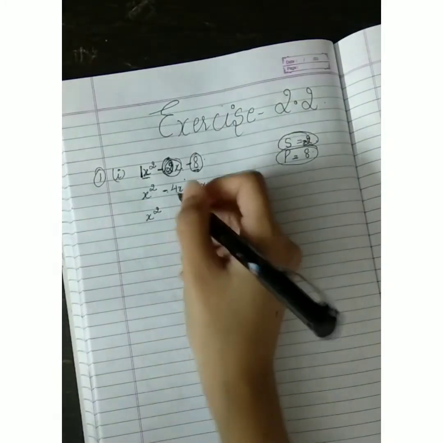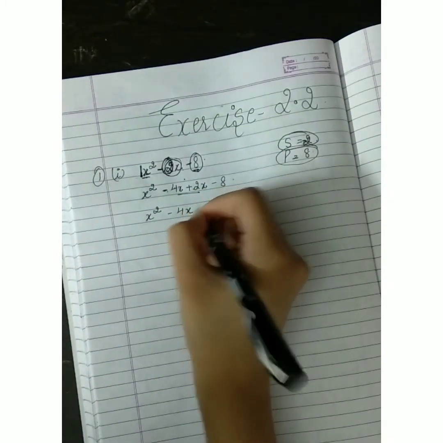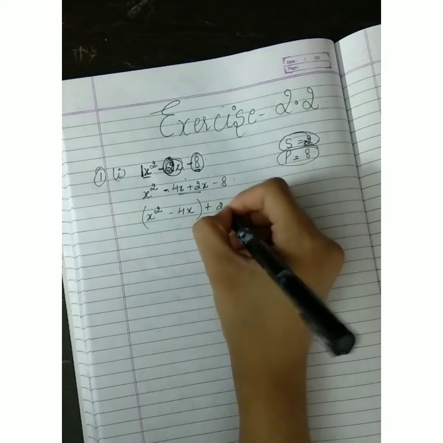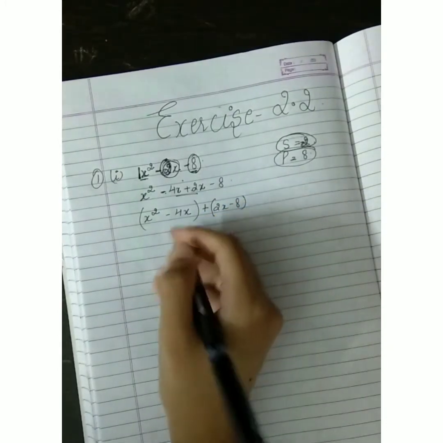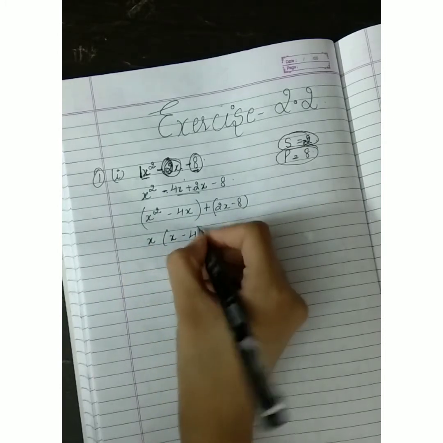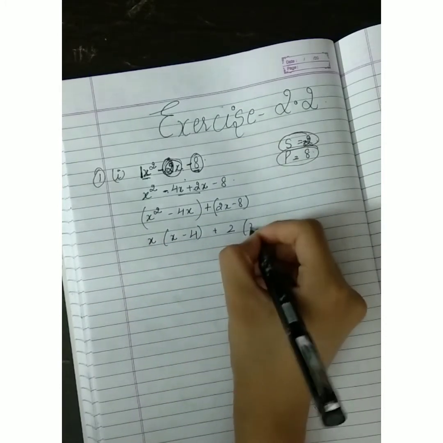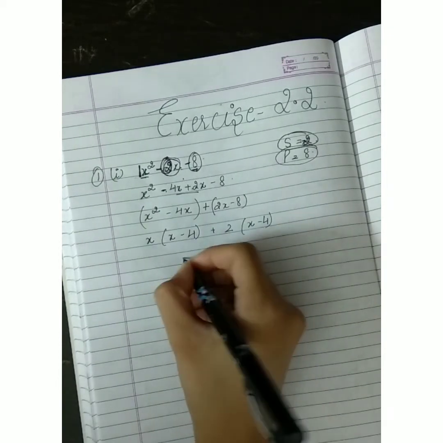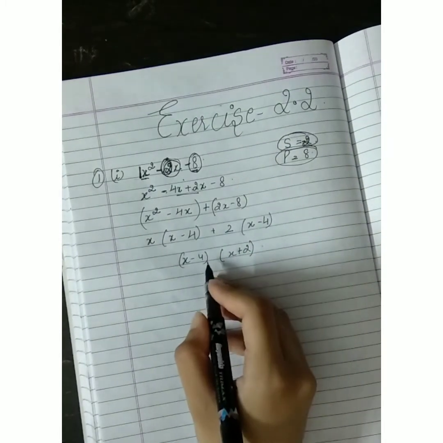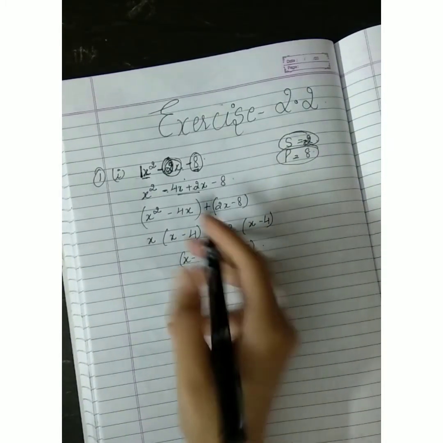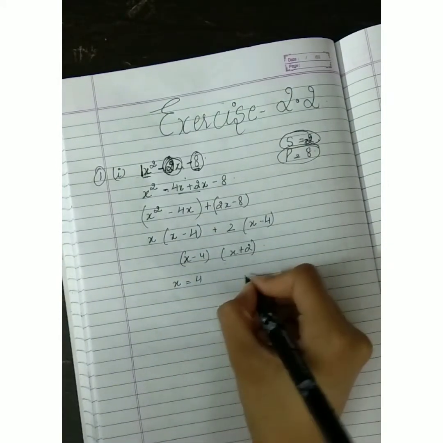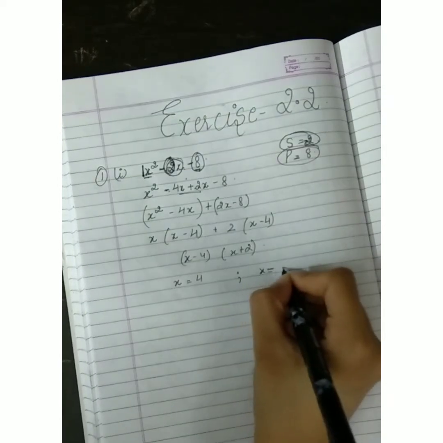Let's move ahead. Then we have x square minus 4x plus 2x minus 8 in the brackets. Now taking out the common terms, we would have x minus 4, plus 2 taken outside, x minus 4. Now x minus 4 and x plus 2 are the factors that we have got for this polynomial, and our zeros would be x is equal to 4 and x is equal to minus 2.